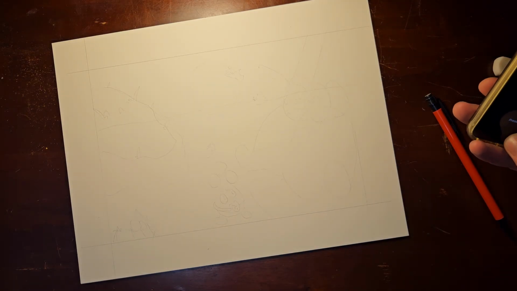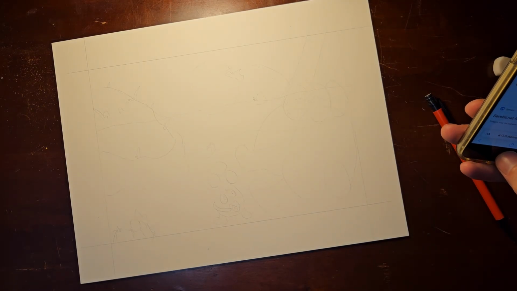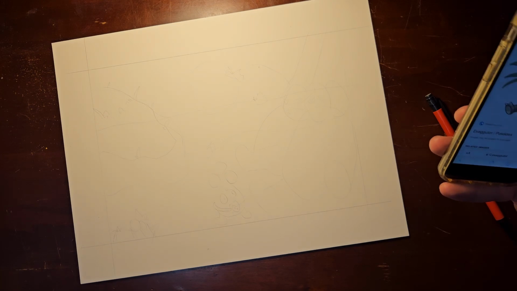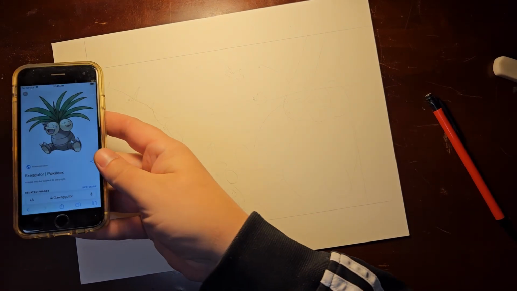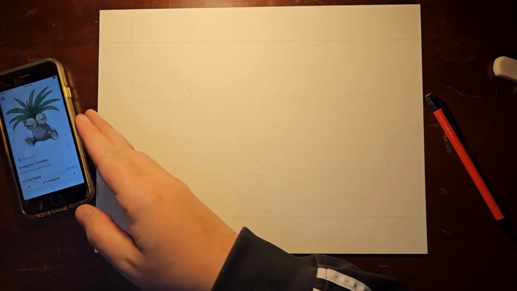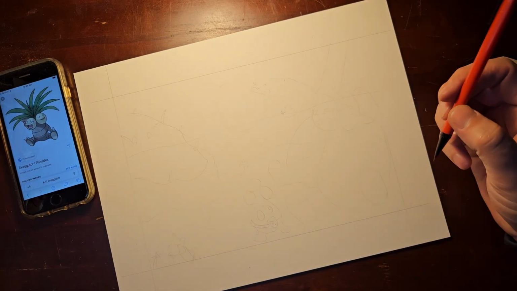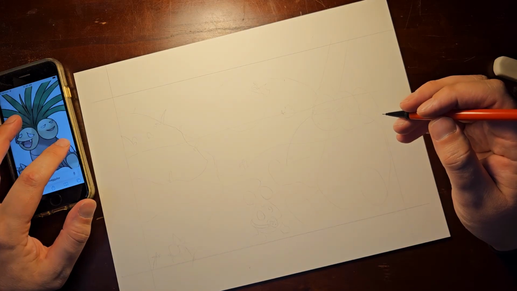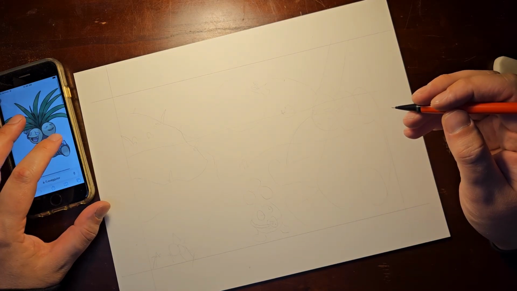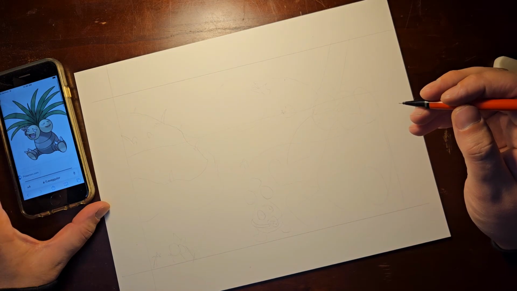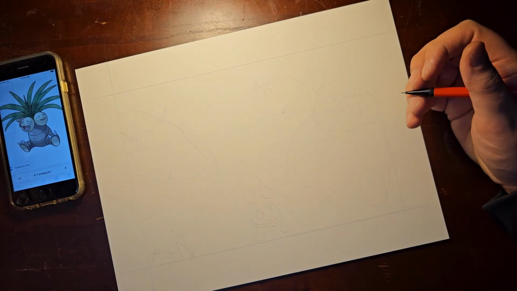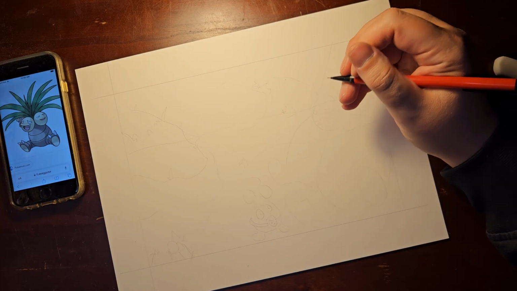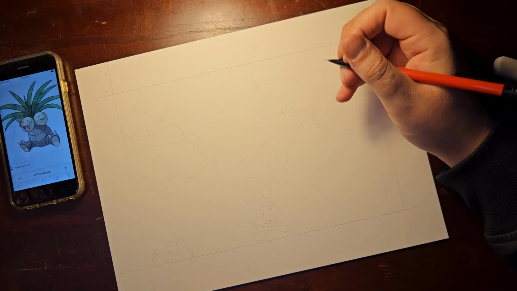I'm going to pull out my reference material, try to get some better sketches. Let's start with Eldegoss. Borrowing my son's cell phone here. Now I'm going to mix some normal trees in with them too. But what's my general idea for this one?